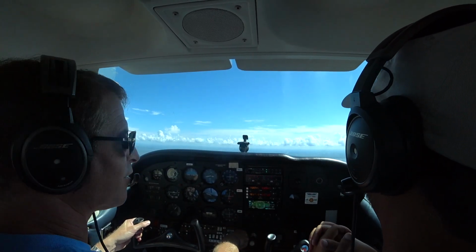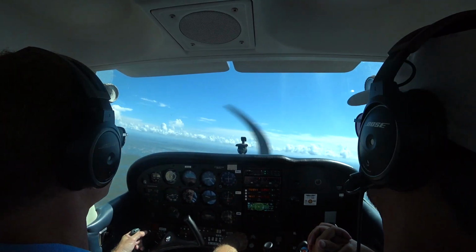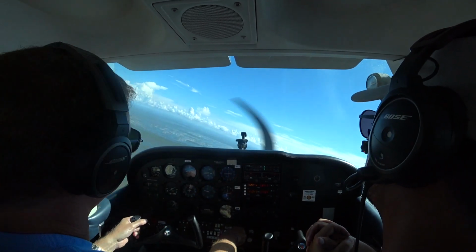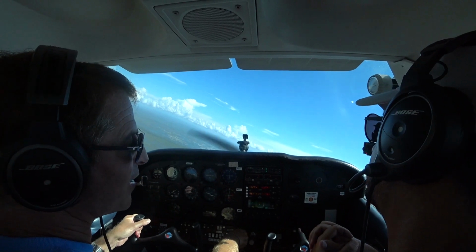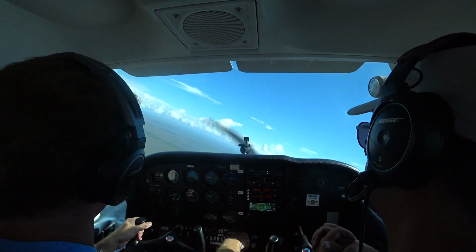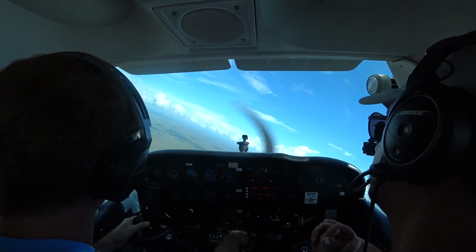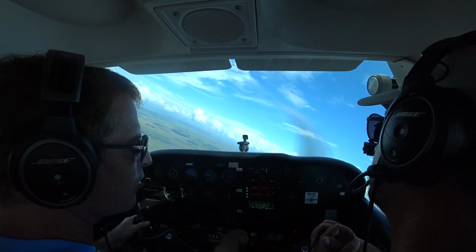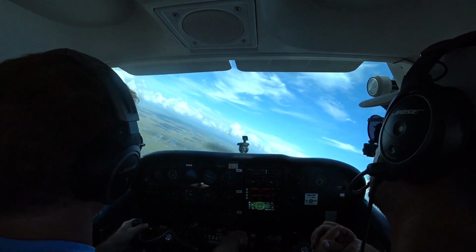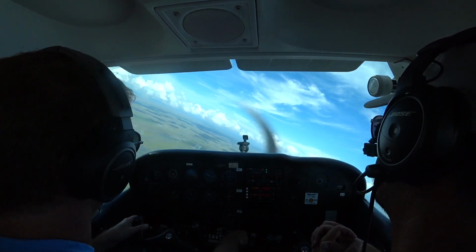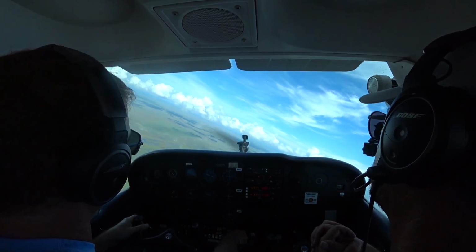I do these incipient spin maneuvers with all my private pilot students, and our goal is to be able to recover within 200 feet. Tends to be pretty exciting sometimes, but 200 feet I think gives you a little bit of margin of safety, and the real important part here is really recognizing when that airplane comes over.